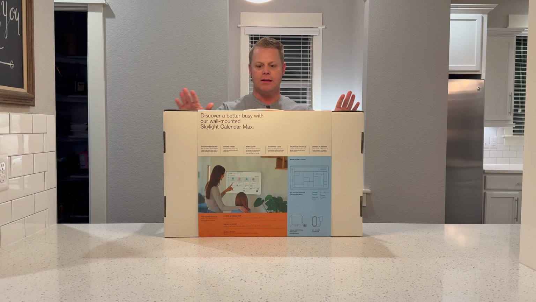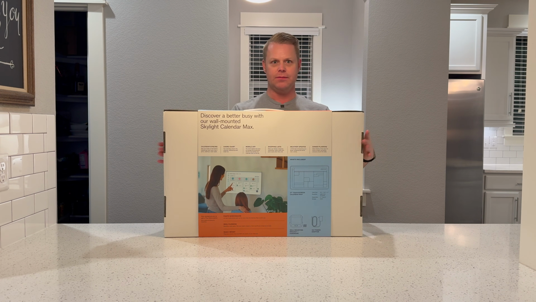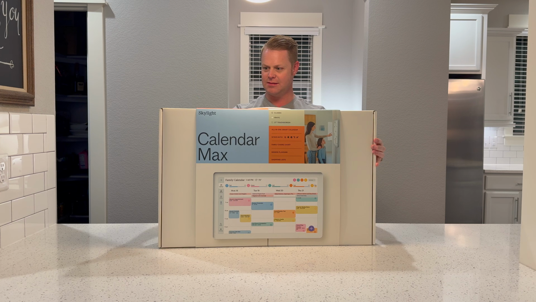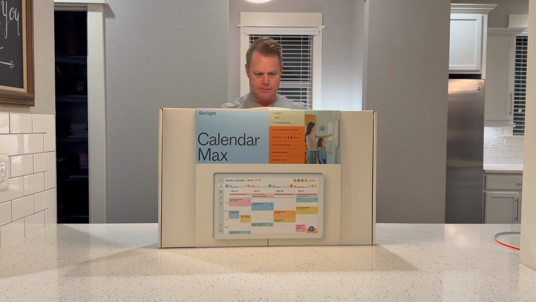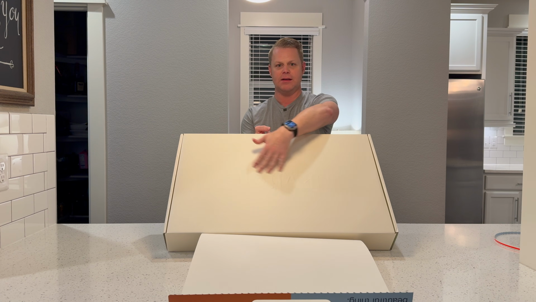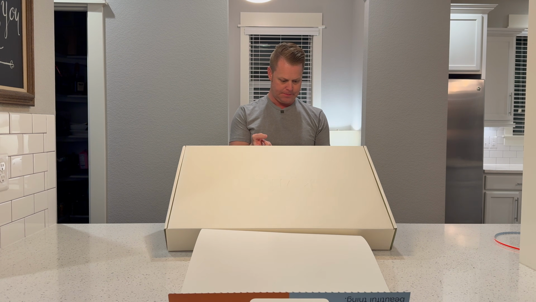All right, let's unpack this. And before I tell you more about the difference between the Skylight Calendar Max and the Hearth Display, let me unbox this, get this all set up, go from there. Sound good? Good. But first of all, this comes in a great box. Nicely designed. Even got the logo embossed there. It's a nice little touch.